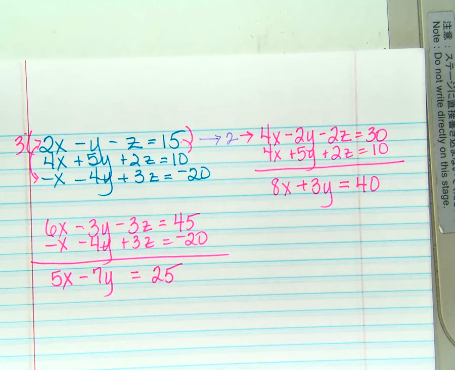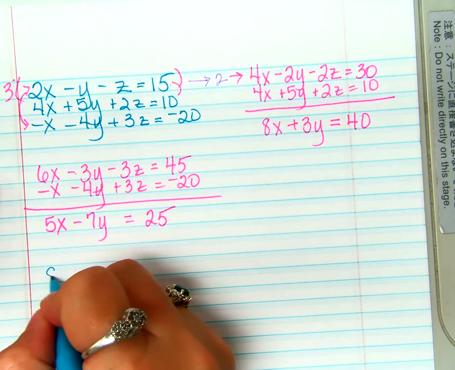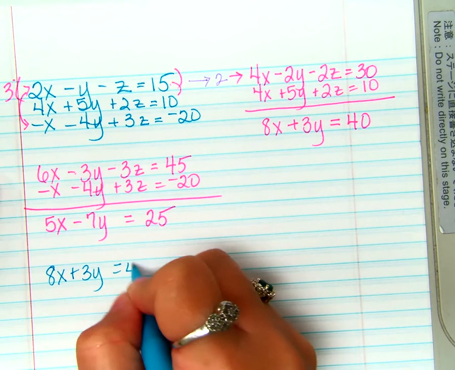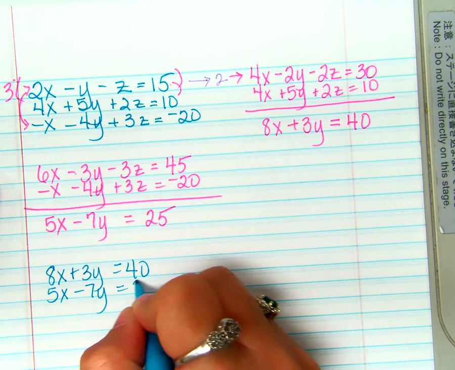Now what do I have? I have two equations with two variables. It's a 2 by 2. You guys know how to do that. Those are cinchy, right? So what am I going to do? You want me to rewrite them together so that they're their own system? We can see a little bit easier. We have 8x plus 3y equals 40. And we have 5x minus 7y equals 25.